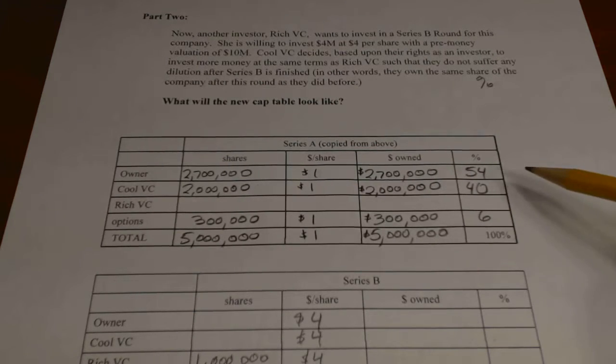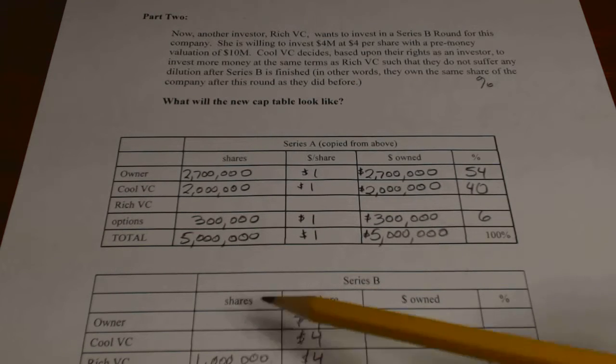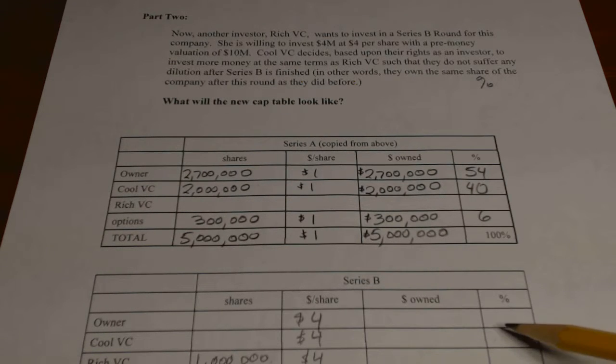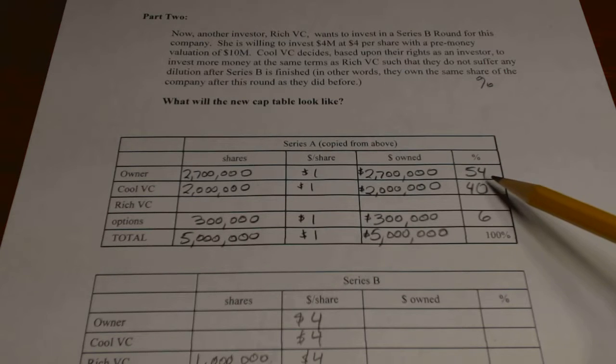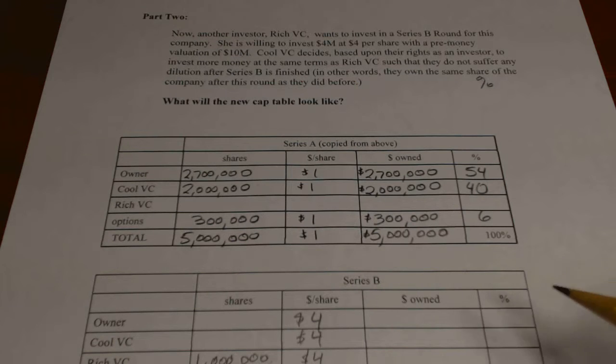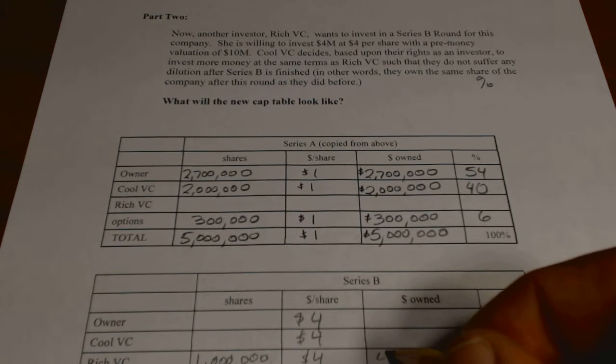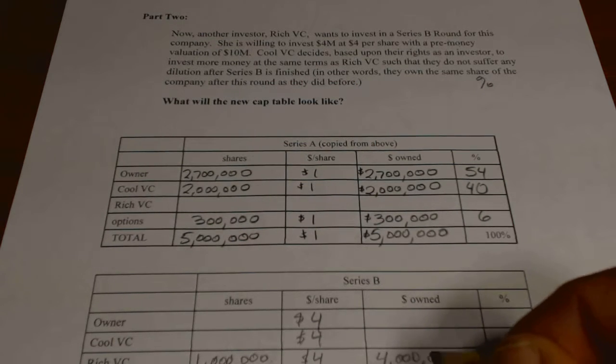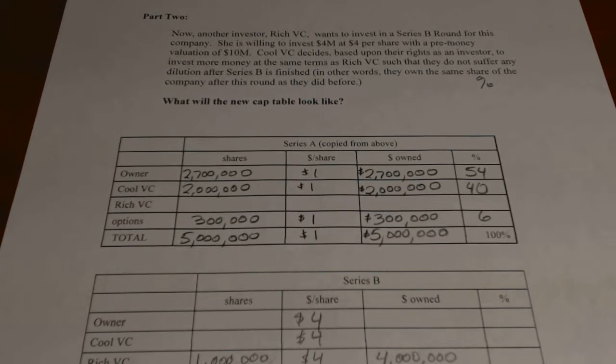Okay, so they want to own 40%. There's a million more shares in, so somehow they've got to make up to get to that. They got to own enough percent so they own 40% over here. All these guys got diluted because Rich VC just bought a certain percentage of the company, which they really don't tell you how much they bought. Okay, they tell you how much it's worth. They don't tell you what percent they bought, but we'll figure that out.